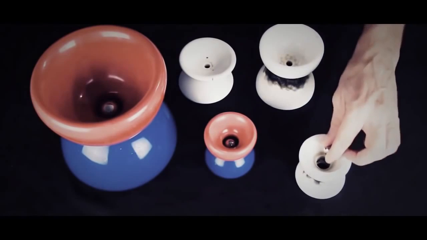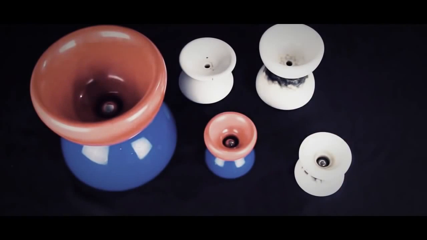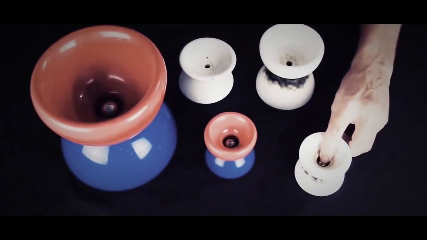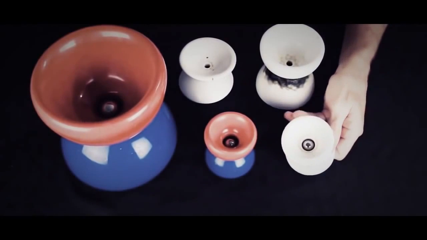Notice how these ordinary non-magnetized steel balls are held in place at the center or nucleus of these field emitters.